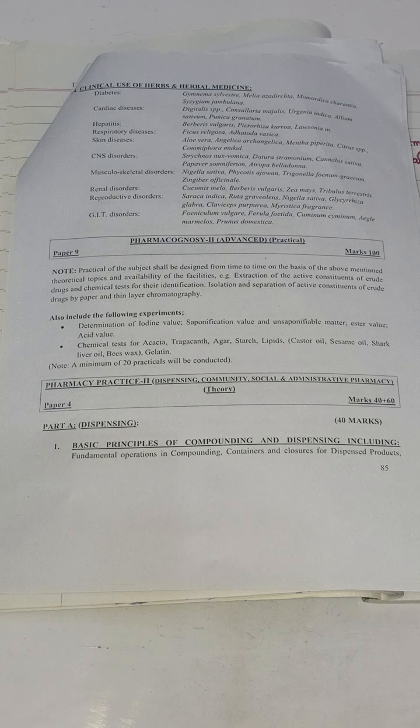When we discuss dispensing, dispensing is something in which we handle the patient, we give the customized preparation to the patient according to the prescription. So in dispensing, we verify the prescription and we ratify it, and after that, according to the prescription, we dispense the particular drug to that patient, and it is mostly used.